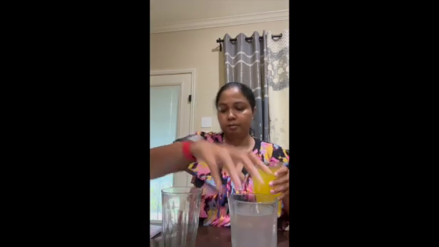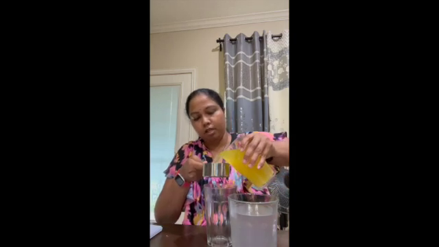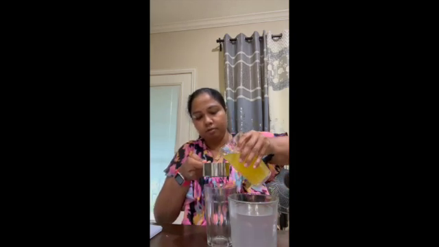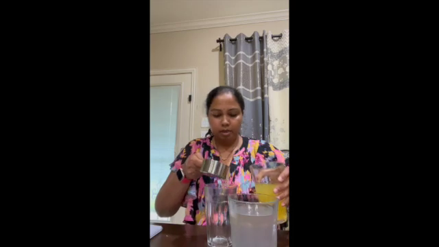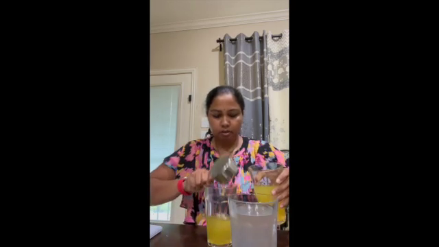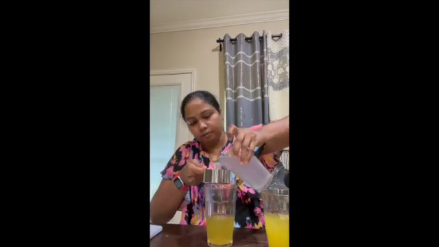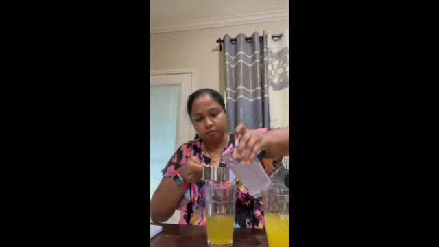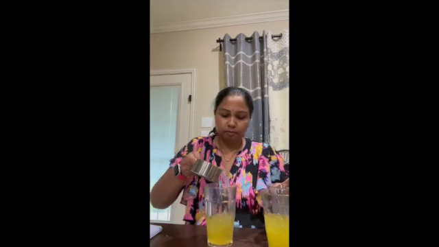We had to add equal amounts of solutions A and B and observe the change in the color. So I want to add 150 ml of each. So this is solution A, 150 ml going into this, and our solution B, 150 ml.